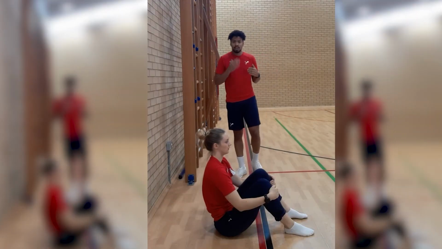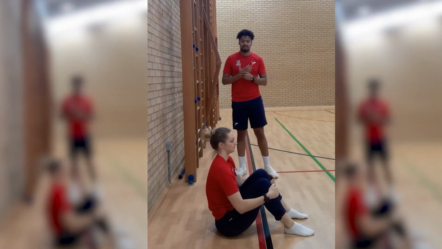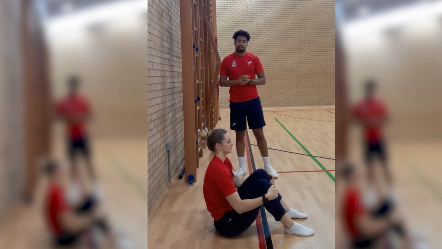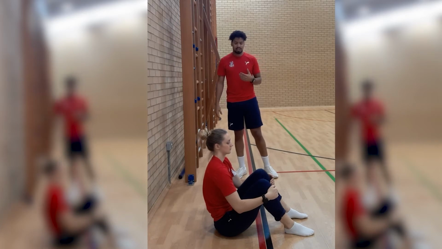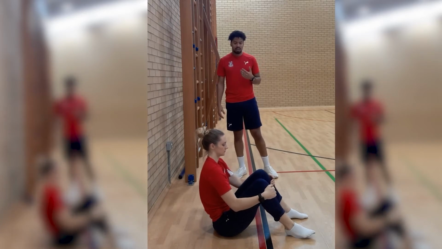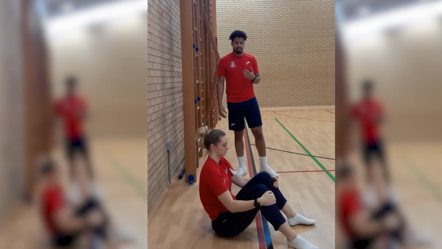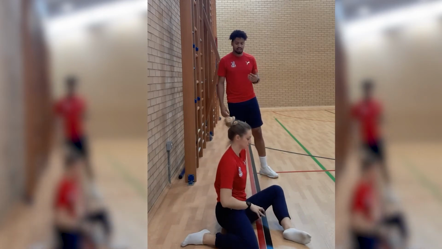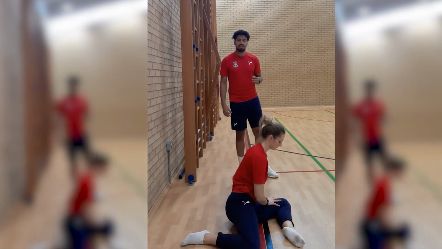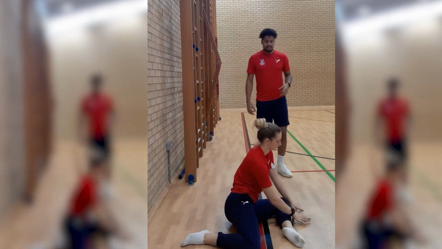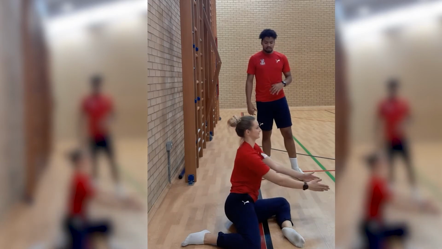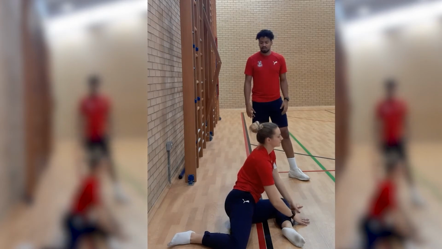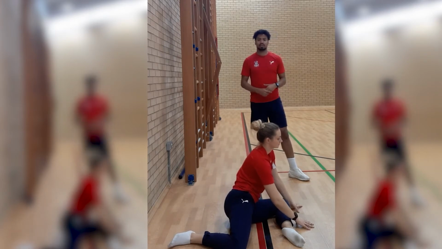And so to try to work on exploring those ranges a little bit more, Beth is going to do what's called a 90-90 mobility flow. She's going to start with her left leg out to the side, and she'll have her right leg kind of in front of her. What she wants to do is create a straight line from her belly button to her thigh, and then a 90-degree angle with a bend in her knee. She'll also try to do the same thing with her left leg as well.